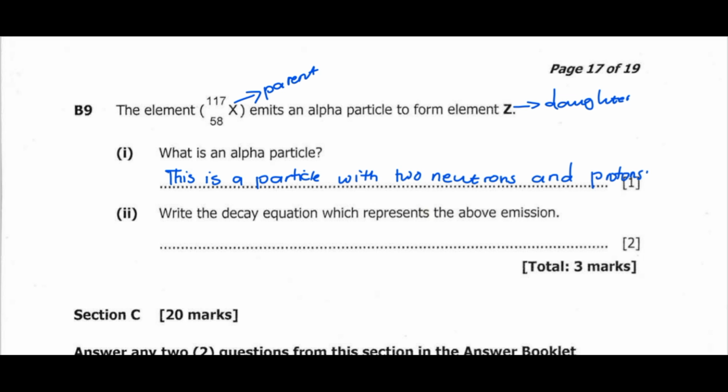Then for Roman number 2, write the decay equation which represents the above emission. So the parent is X, mass number 117, atomic number 58. Now the question is, what happens if an element emits alpha? The atomic number is reduced by 2 units, while the mass number is reduced by 4 units. So 117 minus 4, we get 113. 58 minus 2 gives us 56. Then the daughter is Z plus He, with 4, 2 here. So this is our answer.